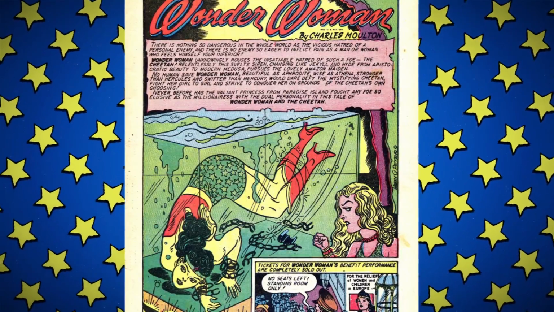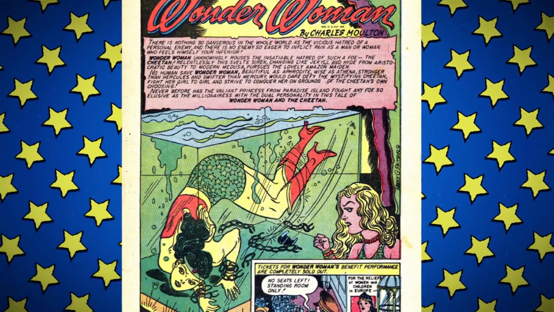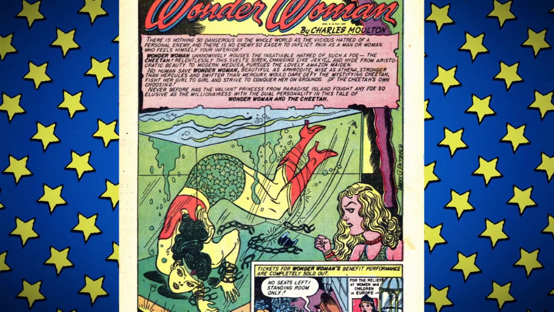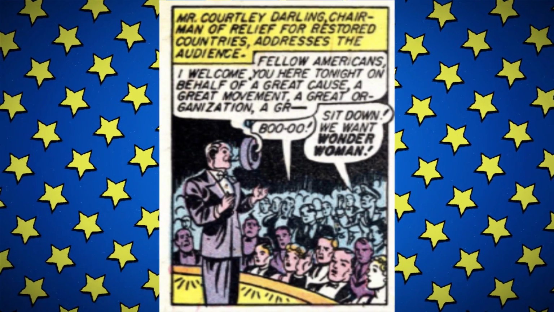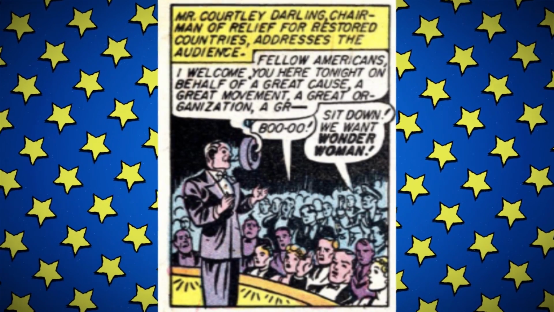There's more to this giant blurb. It also tells us she's an heiress with a Jekyll and Hyde style split personality. 1943 doesn't trust you to wait and see. They need butts in seats right now. Wonder Woman is the main attraction at a benefit performance, and since she's there, it's all sold out. It's standing room only. Mr. Courtly Darling, chairman of Relief for Restored Countries, addresses the audience.